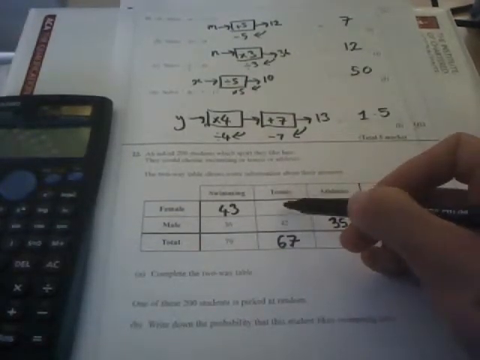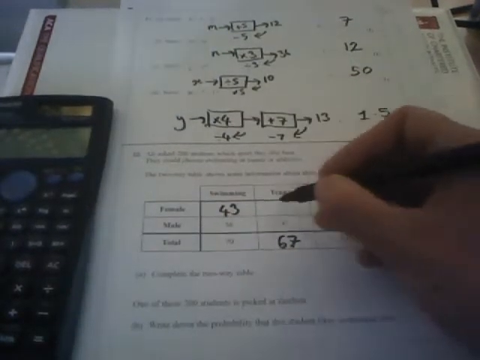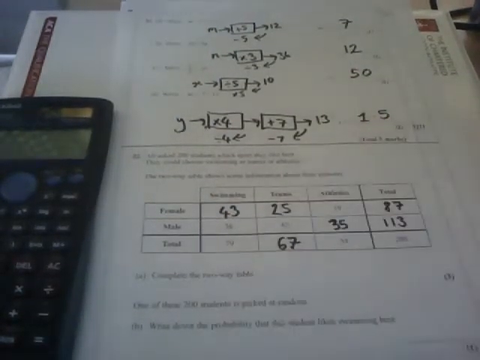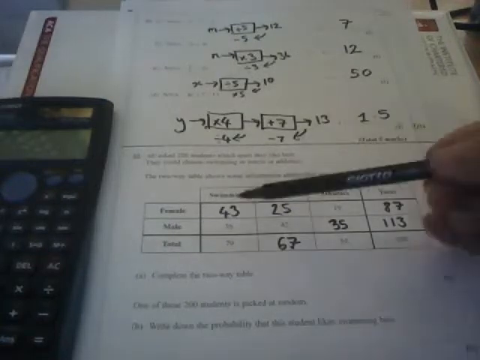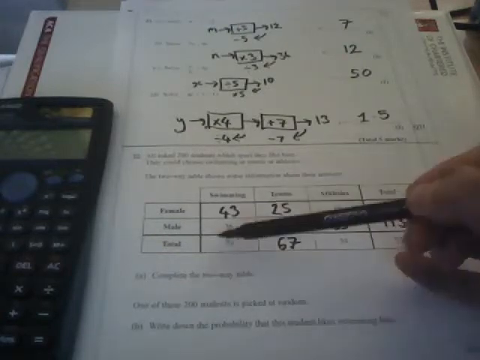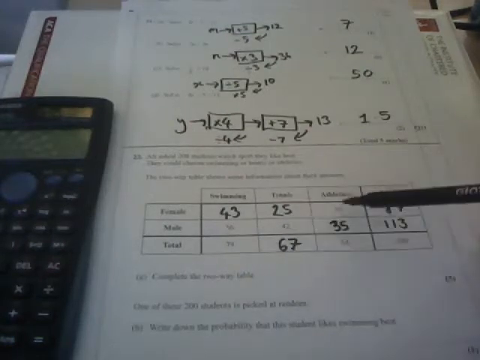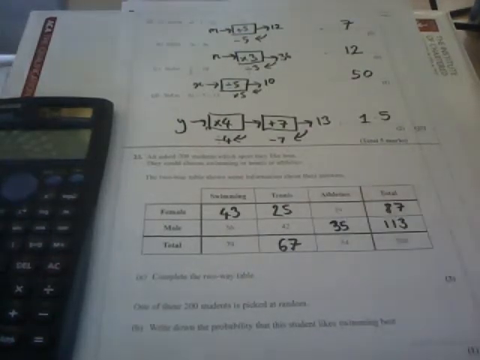Then this box is left over, and these 2 numbers add to make 67. So 67 take away 42, that one must be 25. And just to double check I'm right, these 3 I could check and they add up to 87. These 3 I can check, add up to that. These 3 I can check, add up to that. And if I wanted, I could check the totals this way as well to be sure that I'm right.